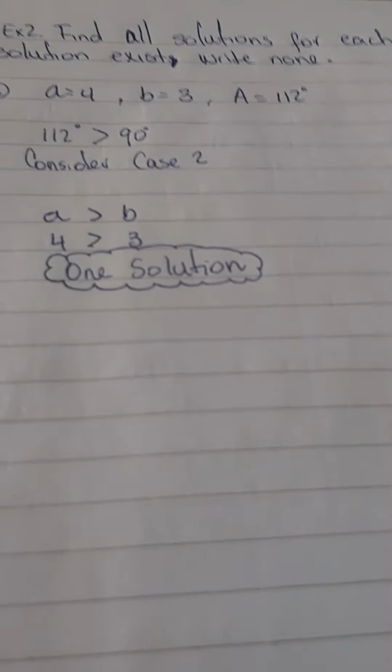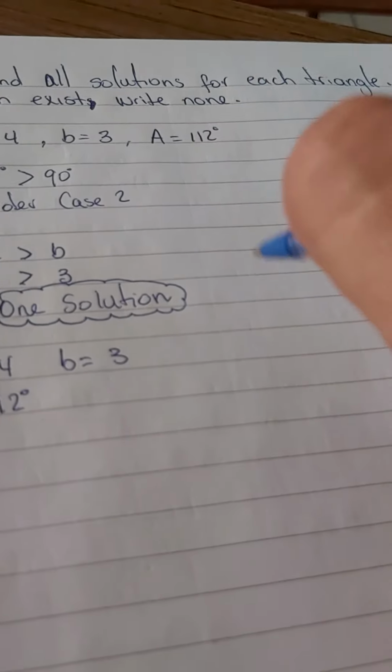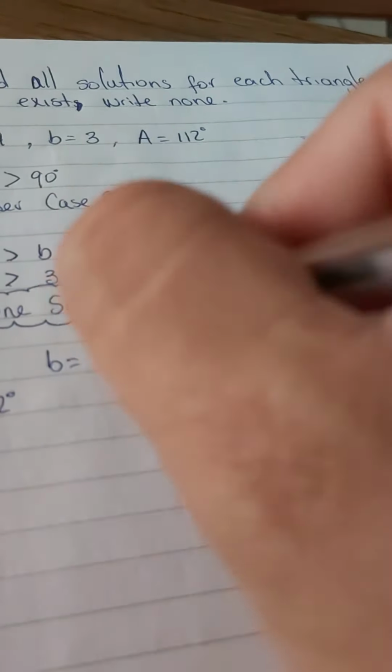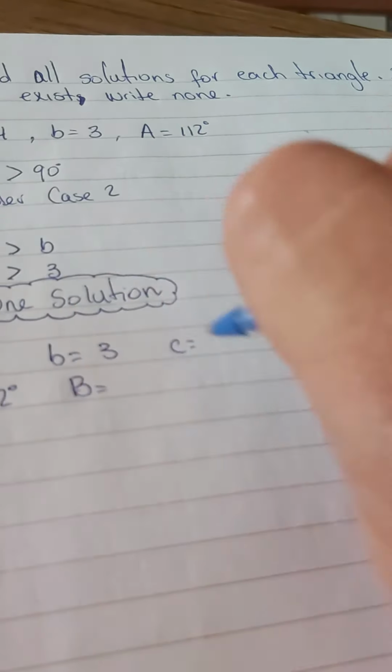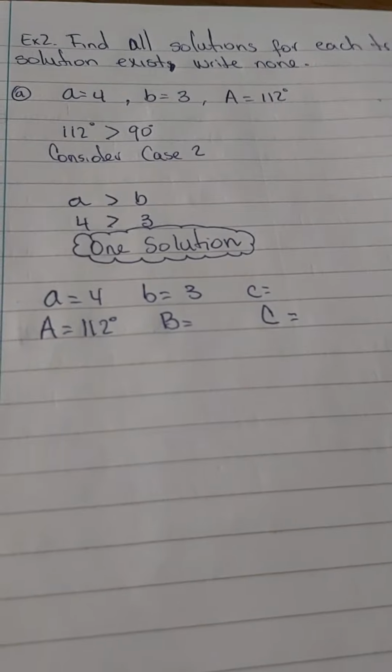So when it has one solution, that means we have side a equals 4, side b equals 3, and angle A equals 112. That means that we have to find side c, angle B, and angle C. How are we going to find this?